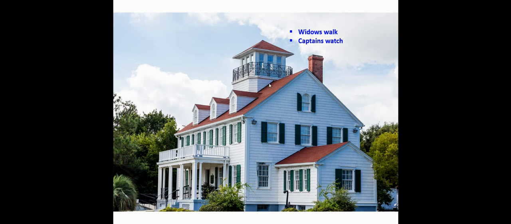Depends on where you're at in the country. I know down in Key West, they call it a captain's watch. In Charleston and Savannah, they call it a widow's walk because the widows used to walk up here and look for their husbands to come back from sea. In Key West, they call it a captain's watch because they look for shipwrecks.